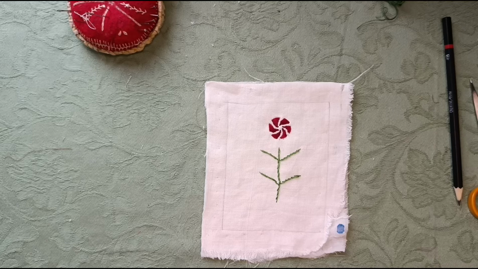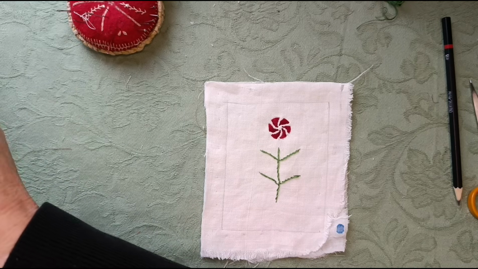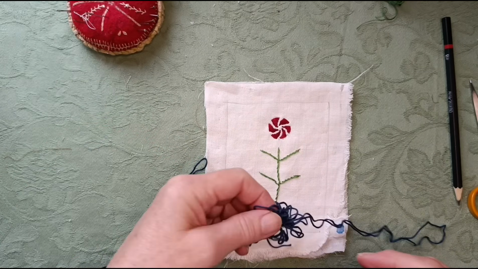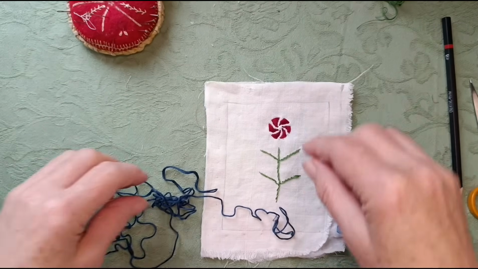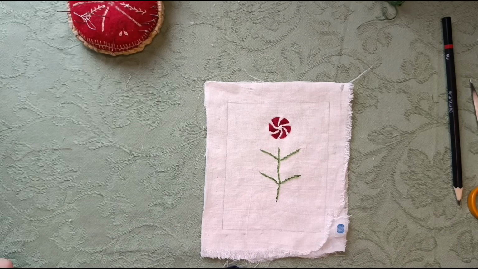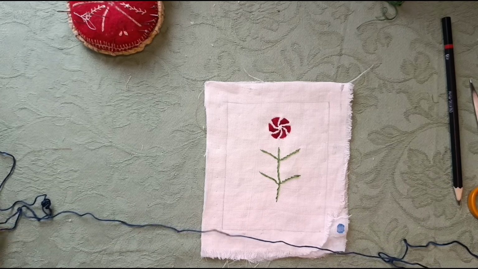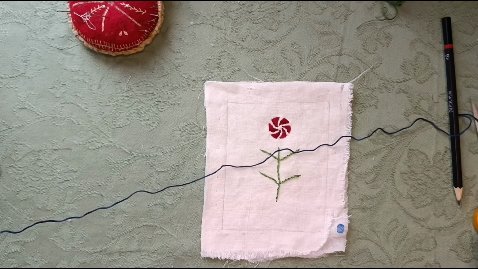I feel like putting some blue in it. And get some of this lovely blue, sort of an Air Forcey blue. That's quite a long bit. Let's find the end. I think I might do some little leaves first, and with pattern darning. That's way too long, even for me, so I shall cut it.